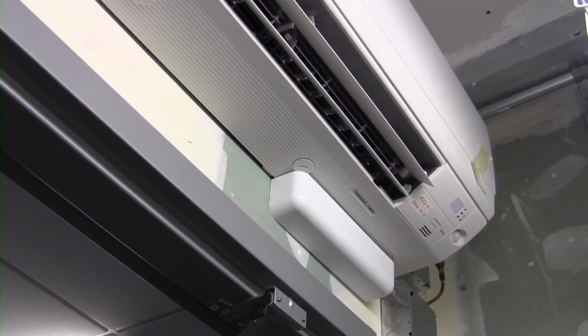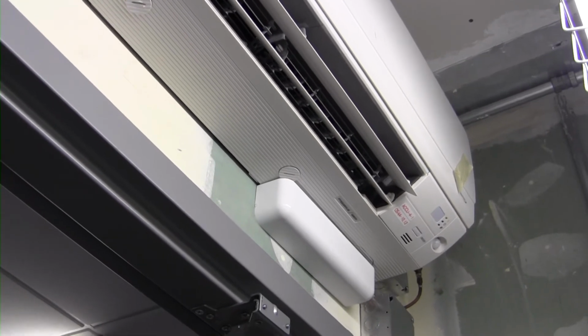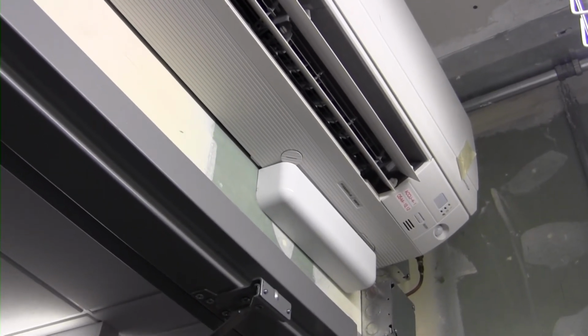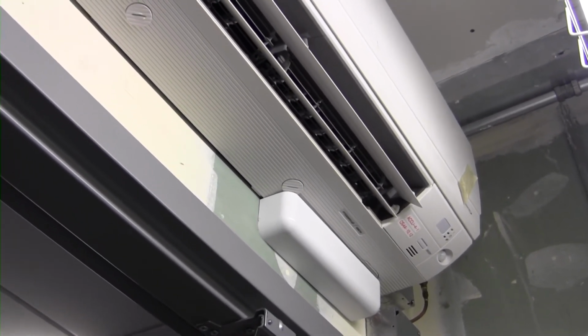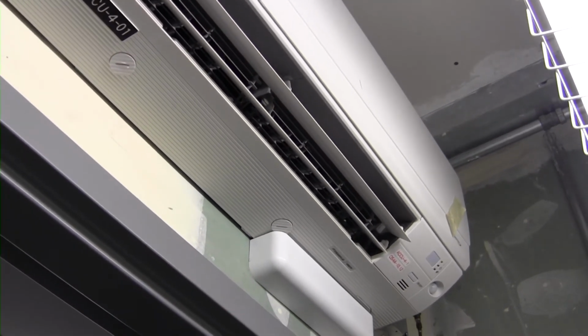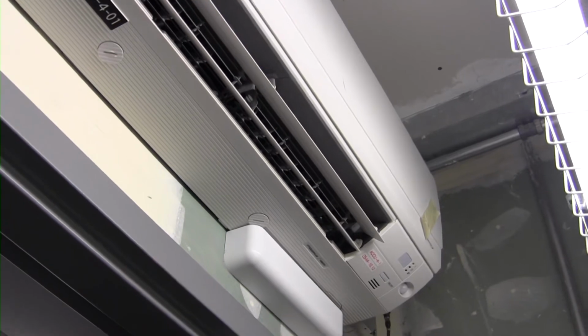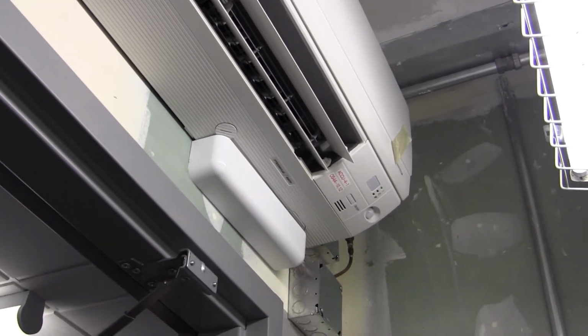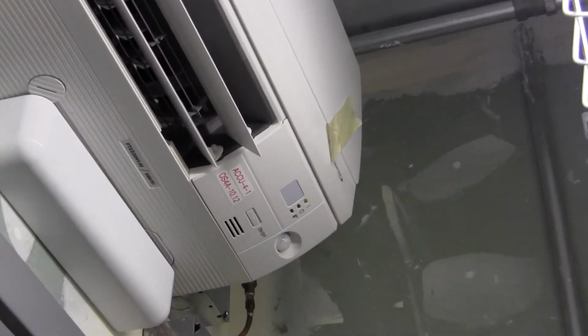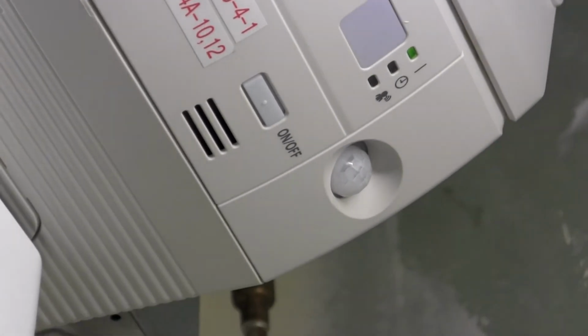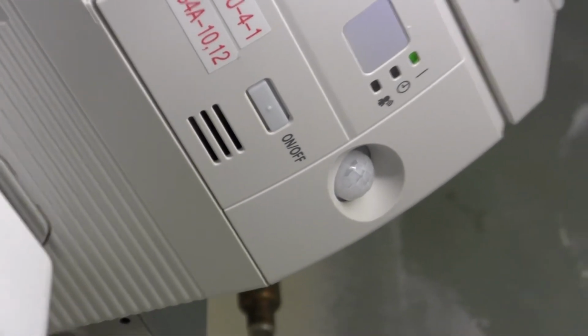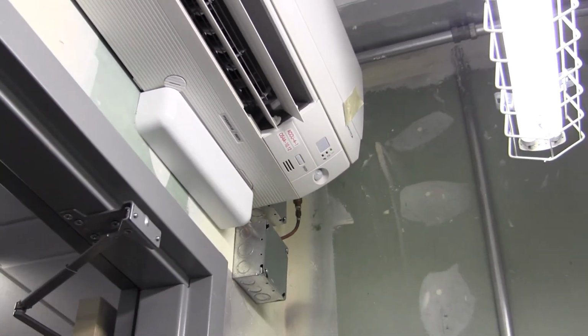The front of this plate opens up, which then allows you to get to the filters that come out, and they're just washable filters. This is an occupancy sensor right here that should be turned off, which will set back the temperature if it does not sense movement.